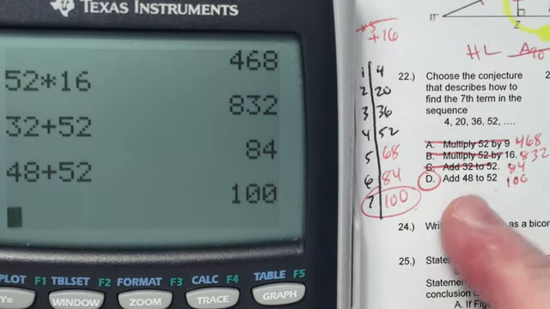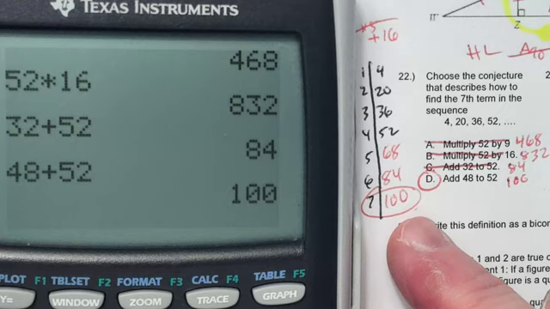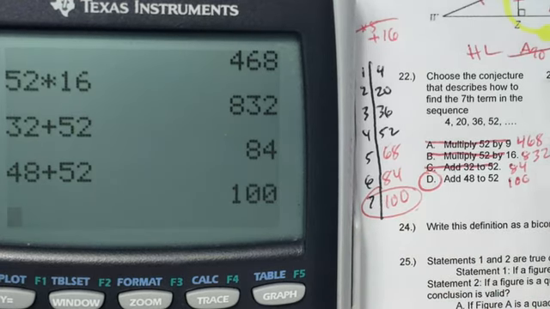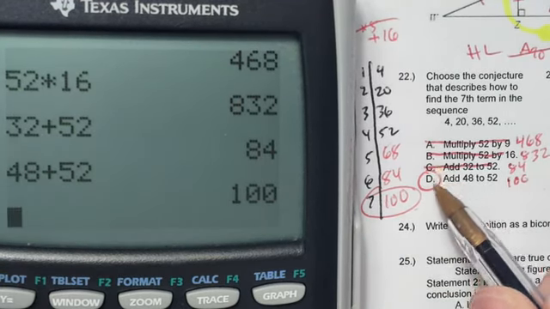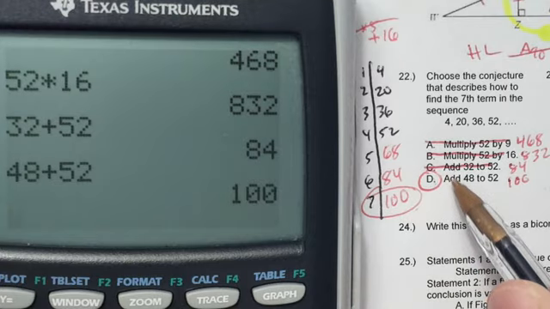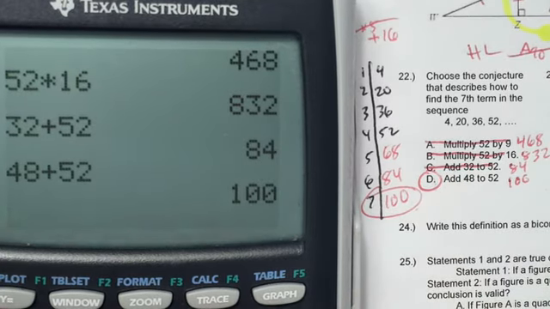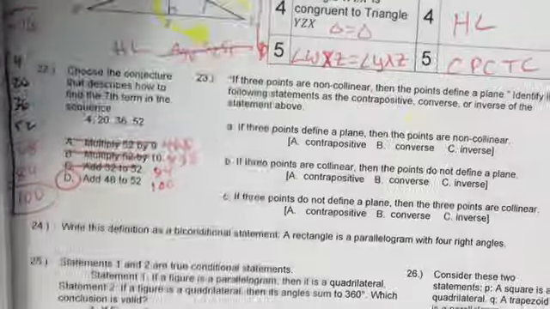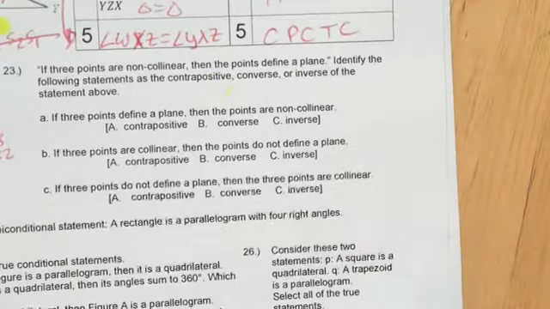I don't quite understand what's going on here, but I knew for a fact I needed 100. So that's the answer. So at the very least, I was like, it's between C and D because that has an 84 as well. But D was the better answer. All right, moving up. All right, number 23.